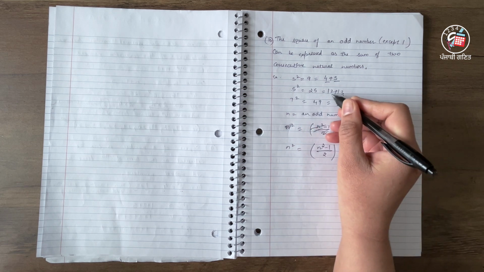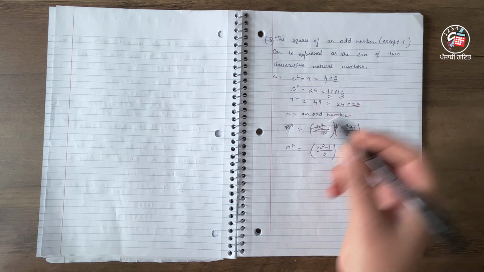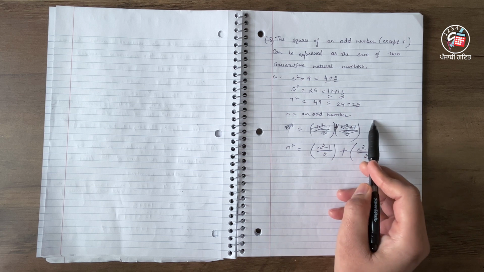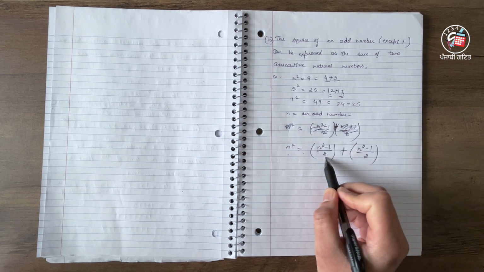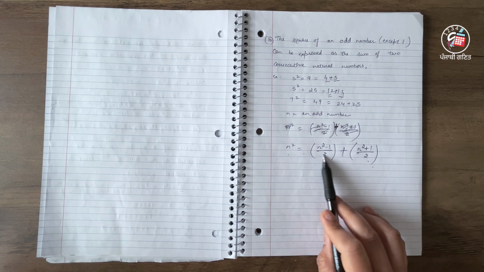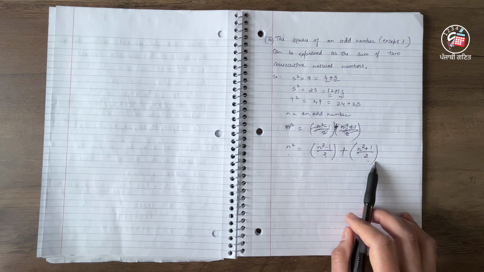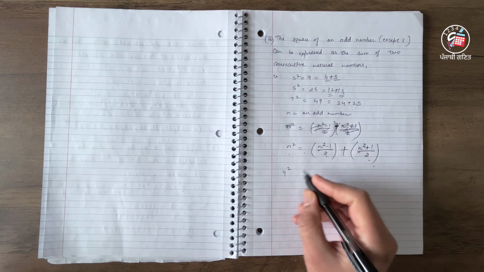Then how can we find the consecutive natural numbers for this one? There is a formula. If n is an odd number, then n squared is equal to (n squared minus 1) divided by 2 plus (n squared plus 1) divided by 2. Two consecutive natural numbers you can find in this way, right? What would it be in the case of 9? How do we know what the two consecutive natural numbers will be?